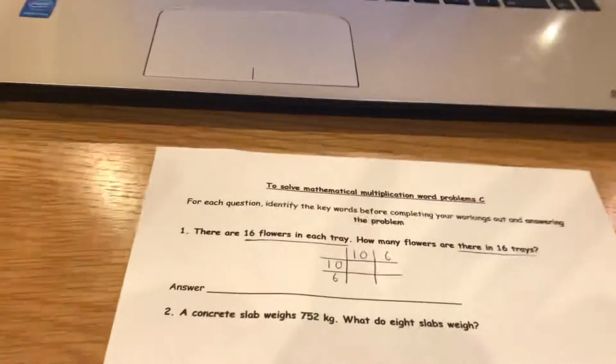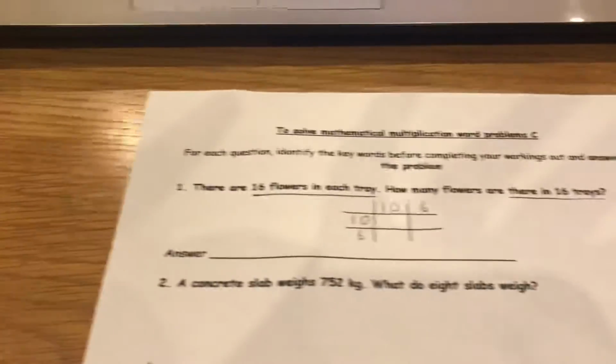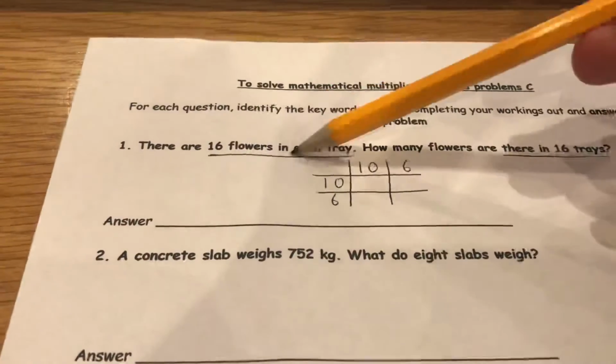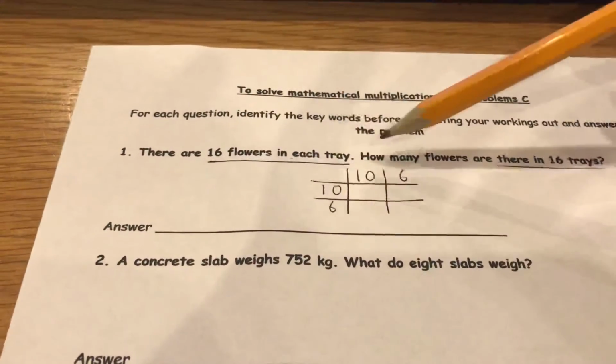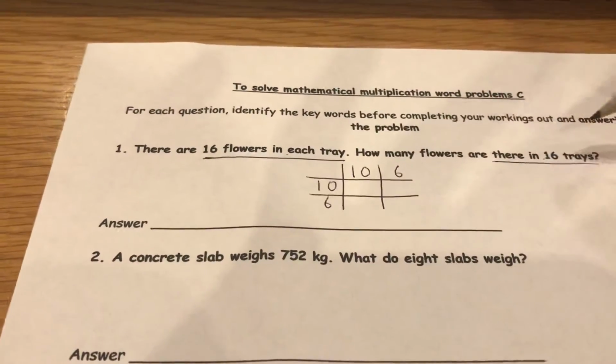And then C, a bit harder again. So C, again, I've underlined the key information again. So this one says there are 16 flowers in each tray. How many flowers are there in 16 trays?